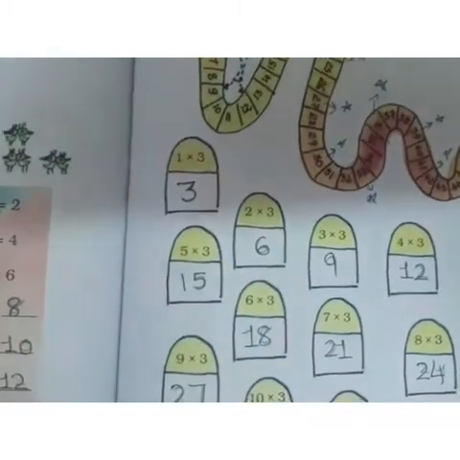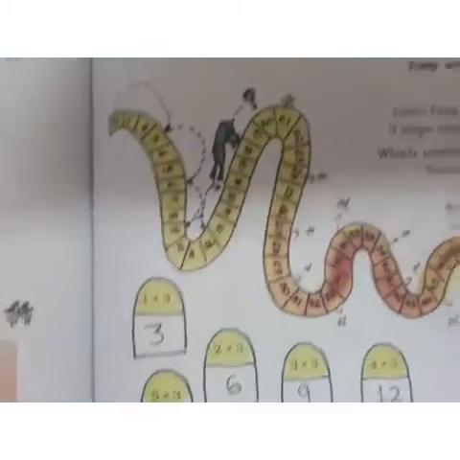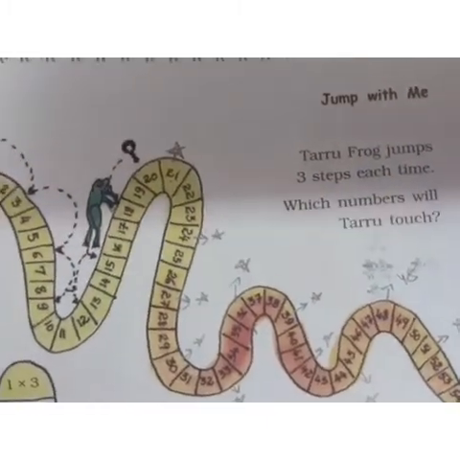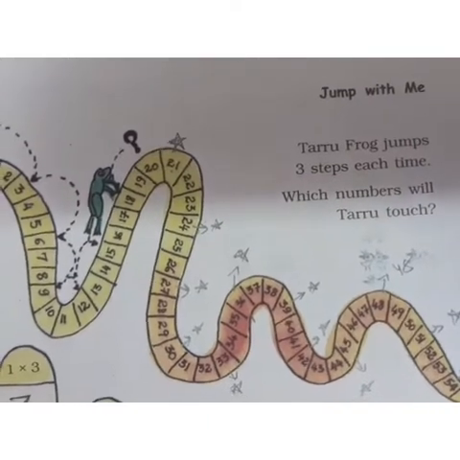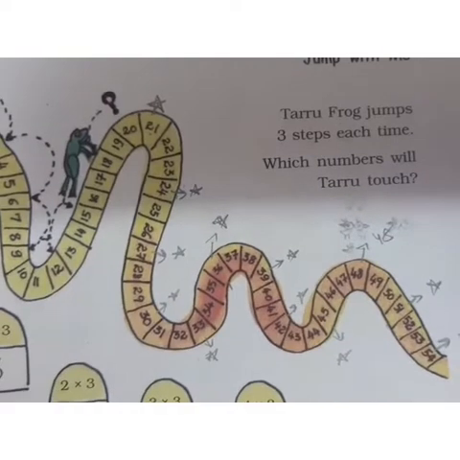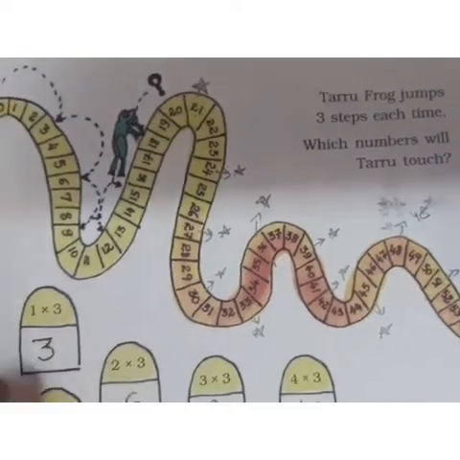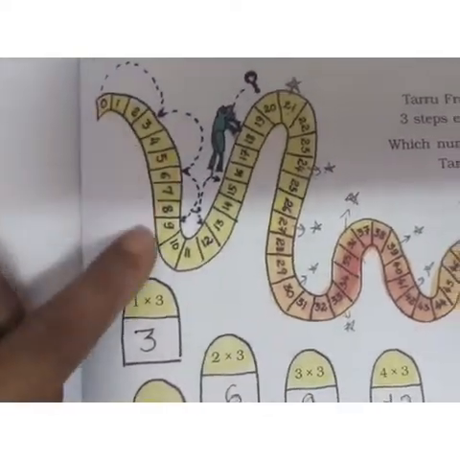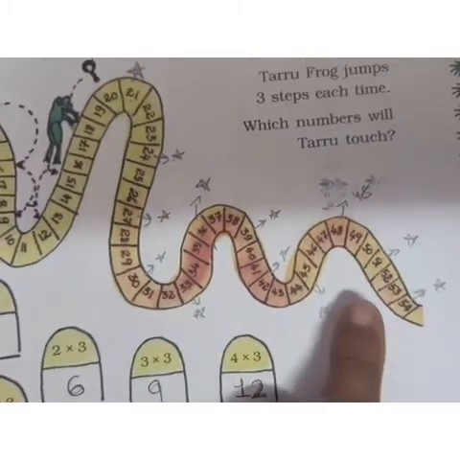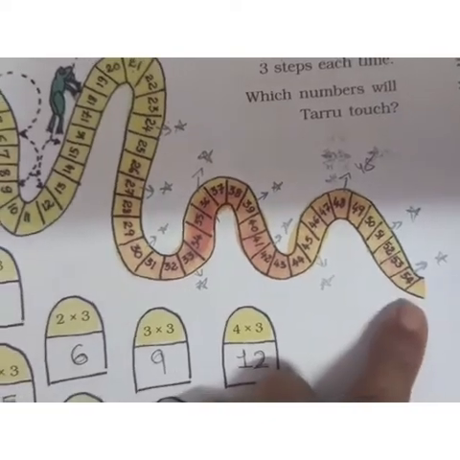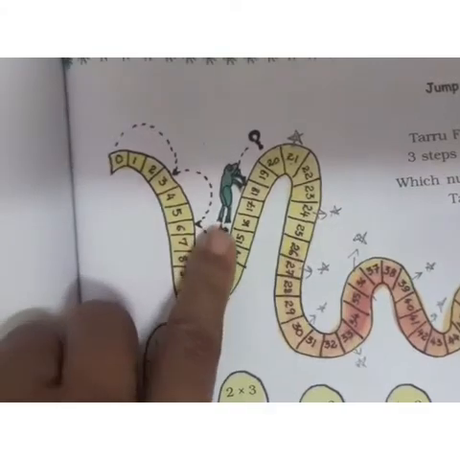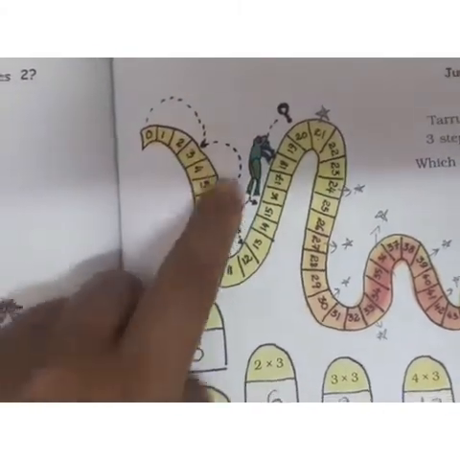Moving on to the next page, which is your page number 127. Now here you can see jump with me. Taru frog jumps 3 steps each time. Which numbers will Taru move or touch? Now you can see here the numbers are given. It is from 1 up to 54. The numbers are given here. You can see starting from 0. Now you can say this frog whose name is Taru, he jumps 3 numbers every time.